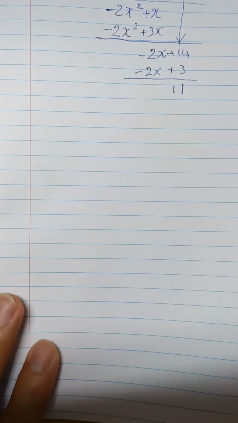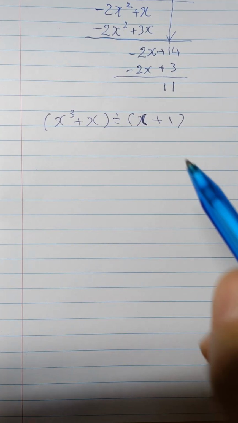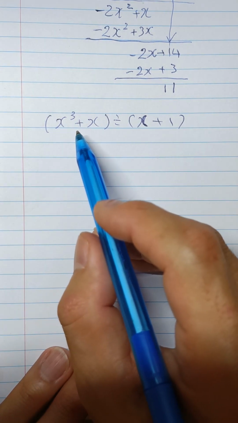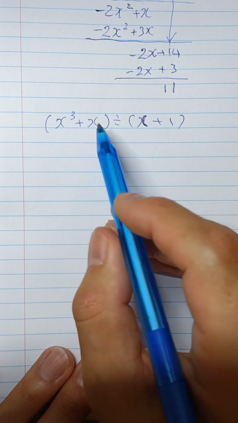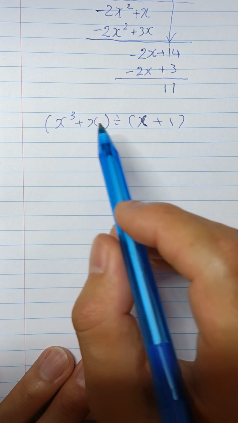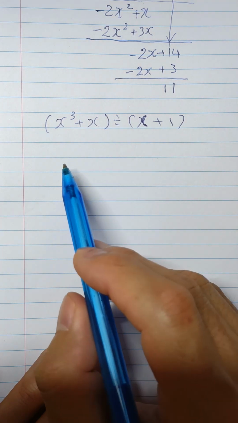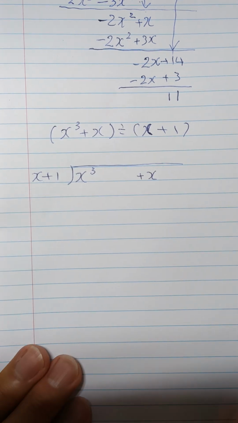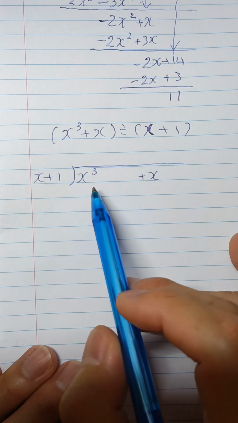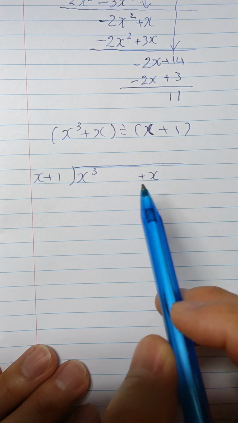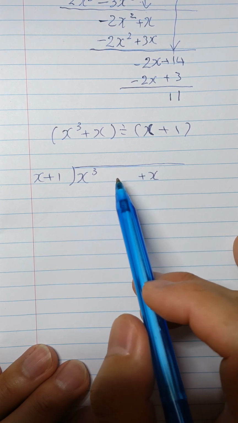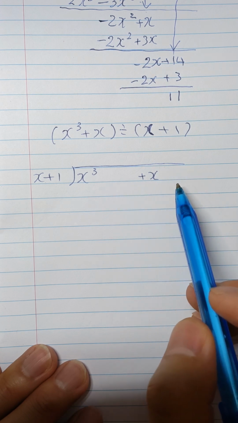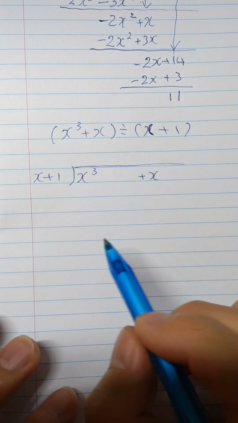Right, last question is this one. But I will put 2 spaces between x to the power of 3 and only 1 space between those two numbers when I'm drawing the long division like this. You might realize why I put the space here and here. That space here is for x to the power of 2, and the space here for the constant, the number. Right, let's do this.